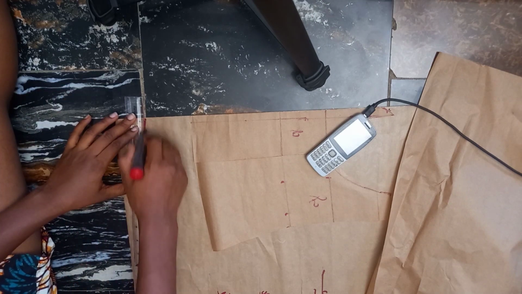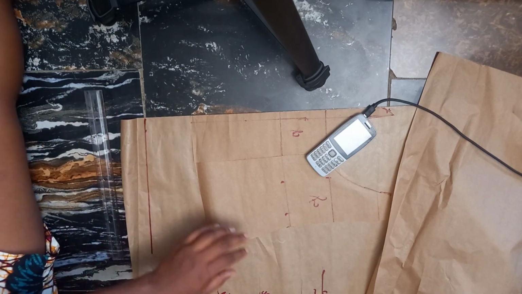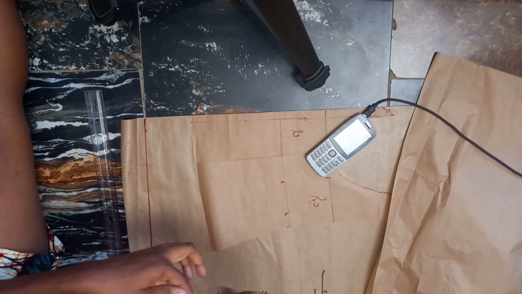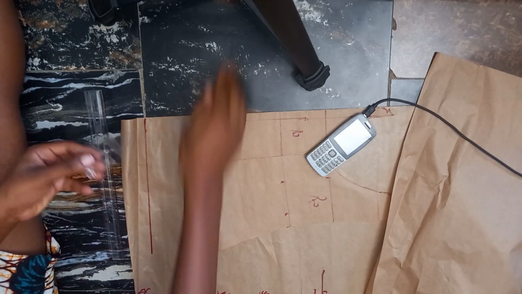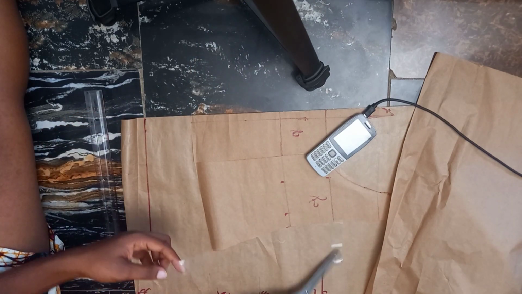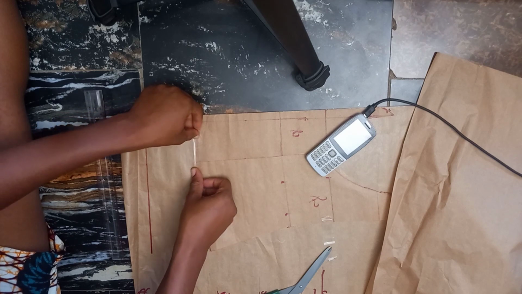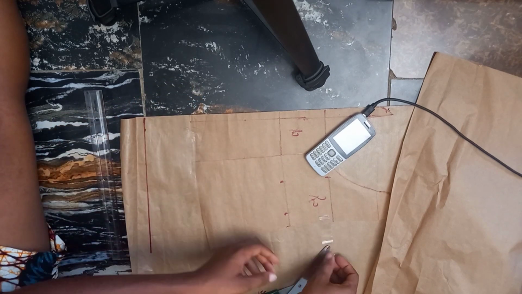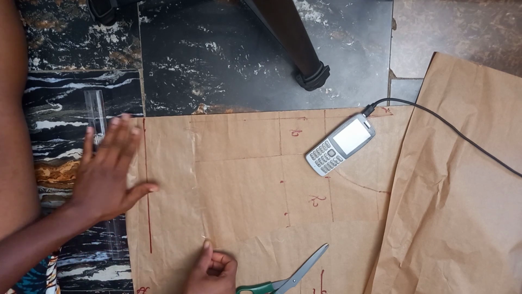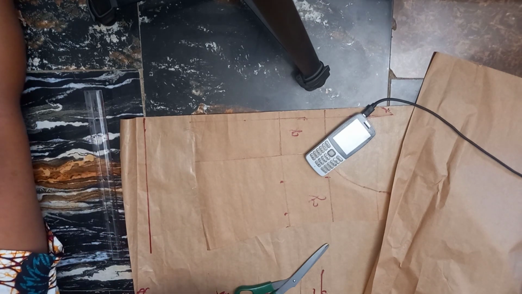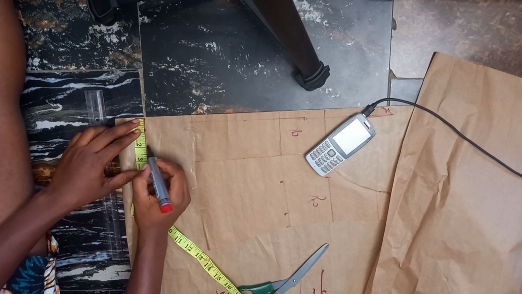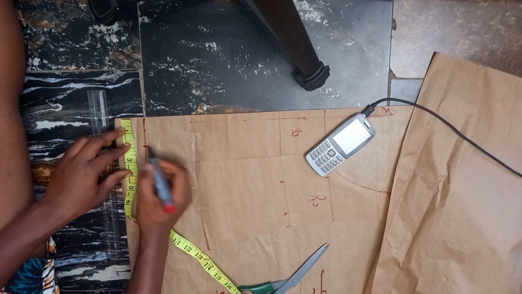So I'm going to mark this my 3 inches. I'm going to mark it across. Then I'm going to be using a tape to hold this down. I'm using a tape to hold this down. Alright. Then coming to this point where my bust is going to stop, I'm going to be marking 2 inches. That's how wide I want it to be here.